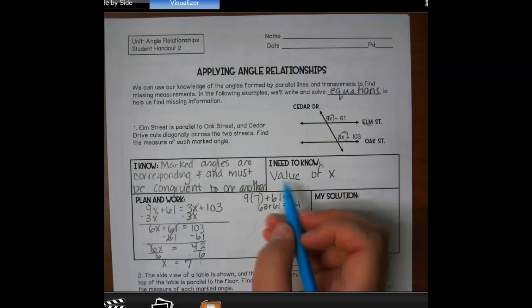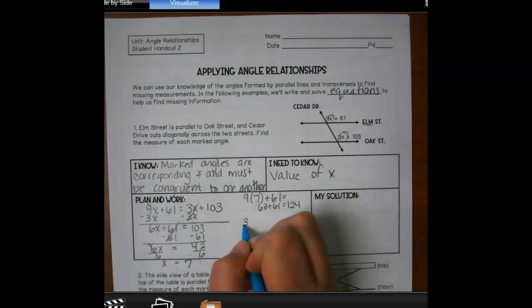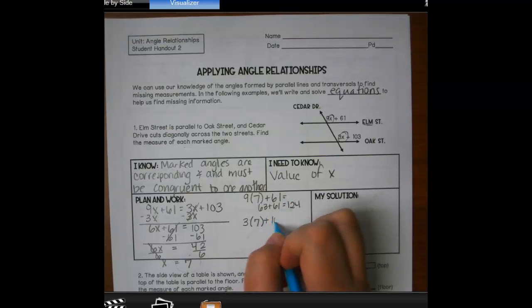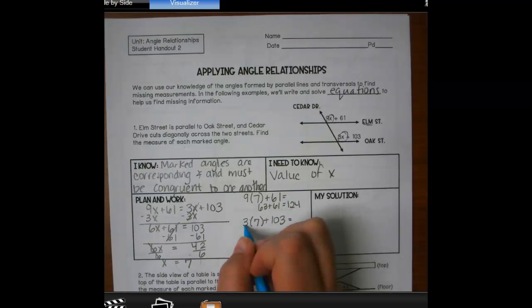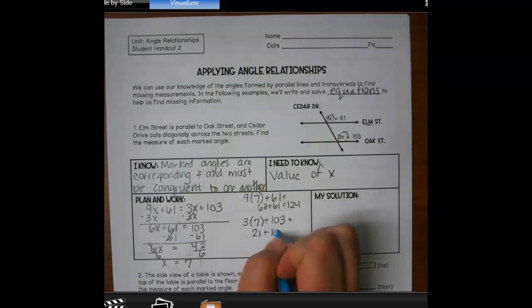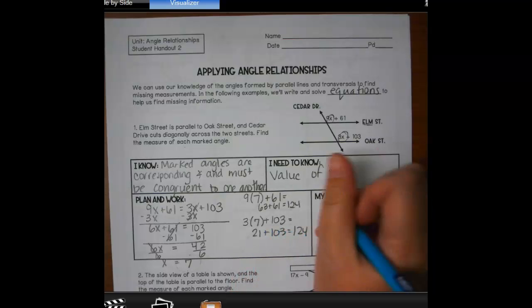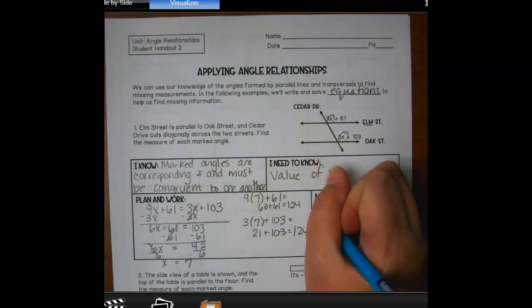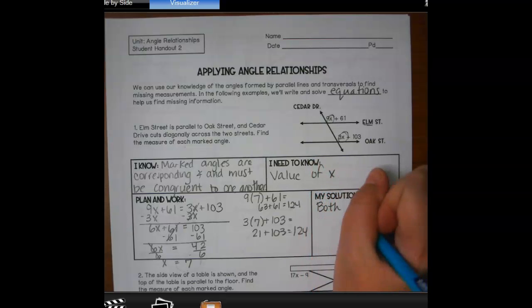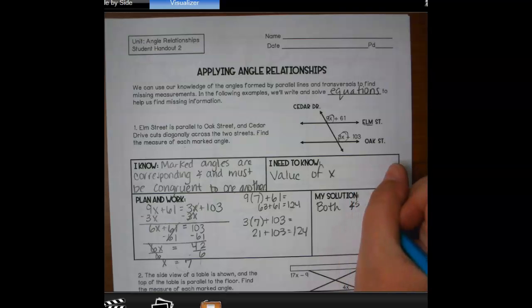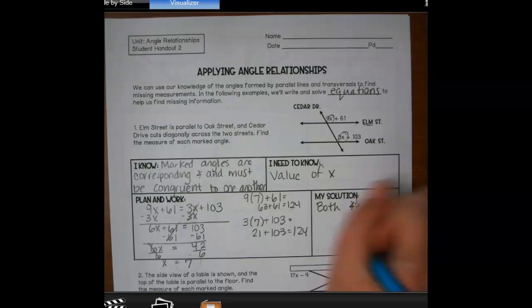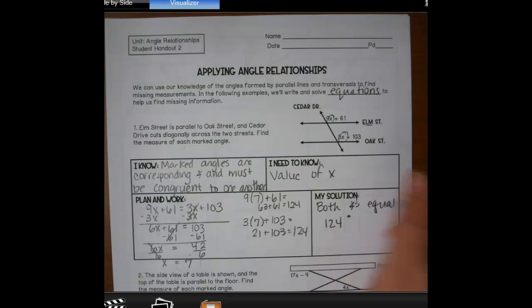Okay, that's for Elm. Now let's look at Oak. 3x, and we know x is 7, plus 103. So 3 times 7, 21 plus 103 equals 124. So my solution: both angles equal 124 degrees.